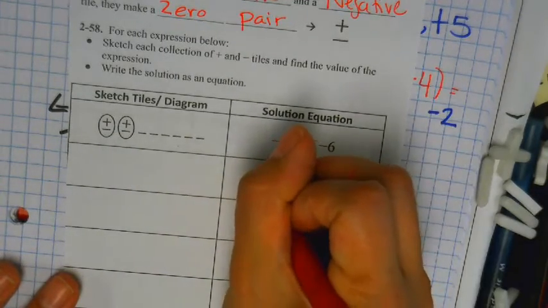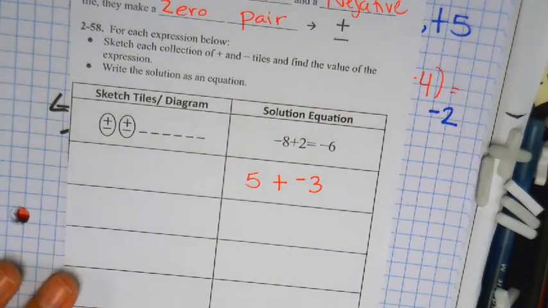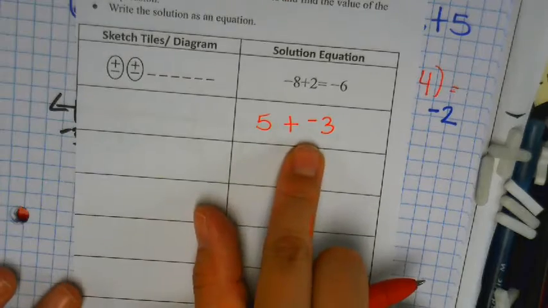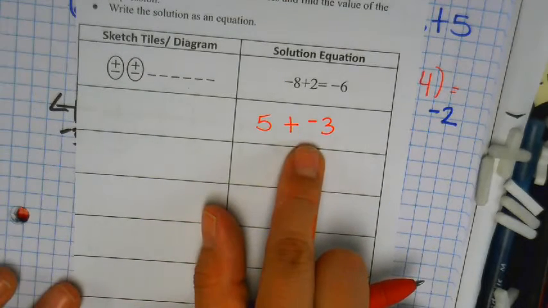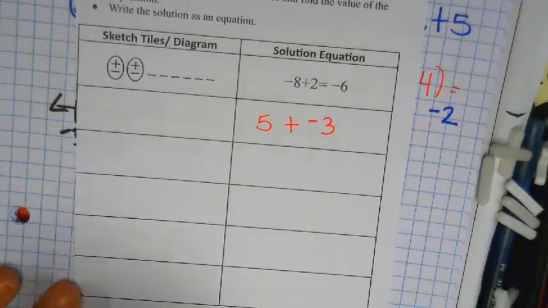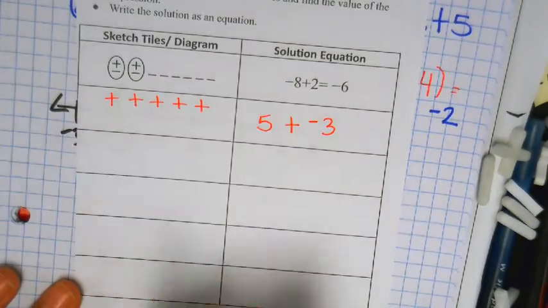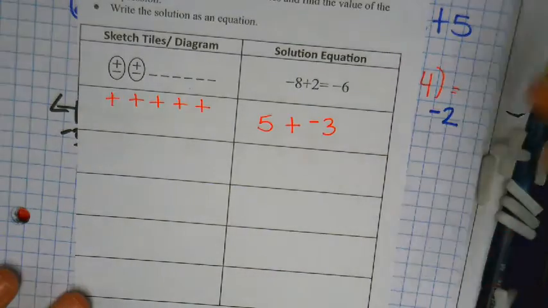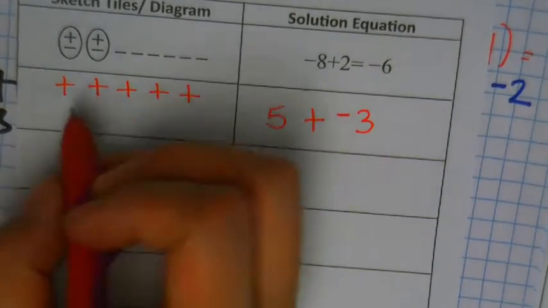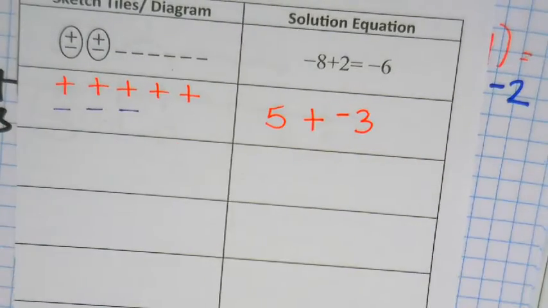Let's say 5 plus -3. So write this down in this square. I'm going to draw how many positives? 5. So let's draw. Diego, can you please join us? 1, 2, 3, 4, 5. And what else do I draw? 3 negatives. 1, 2, 3.